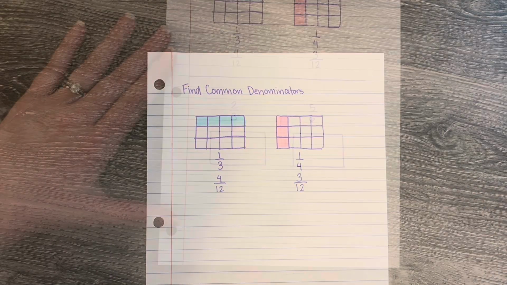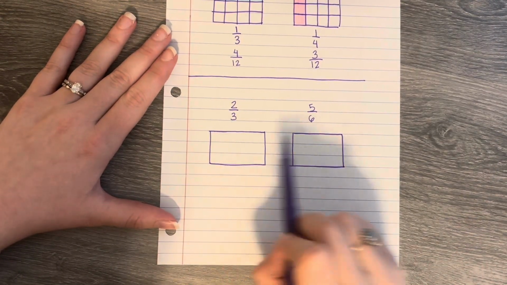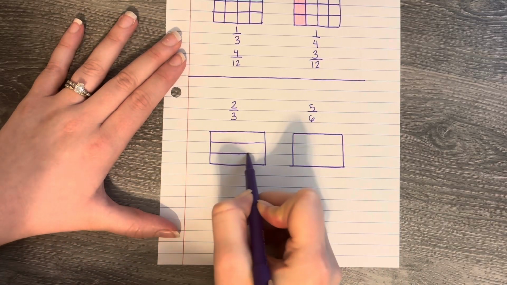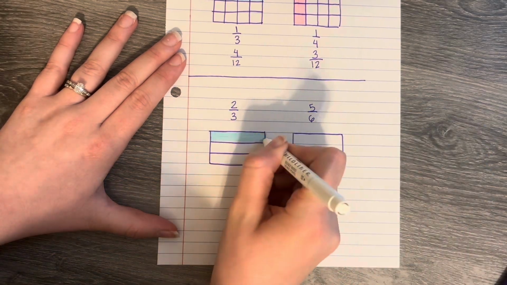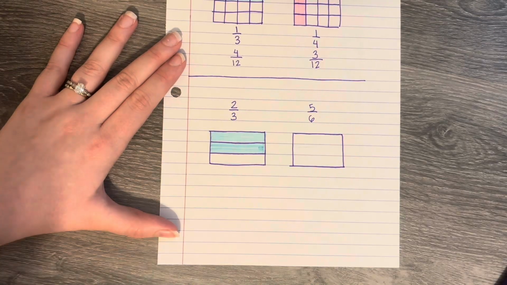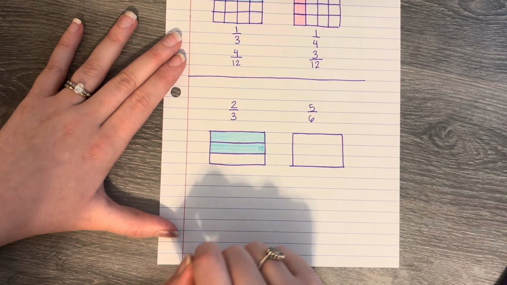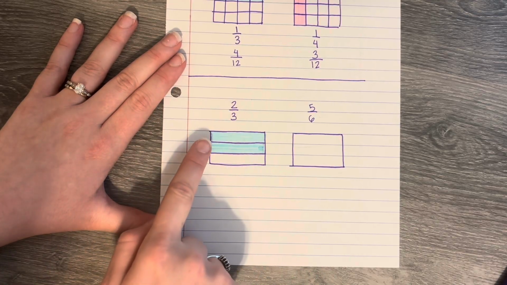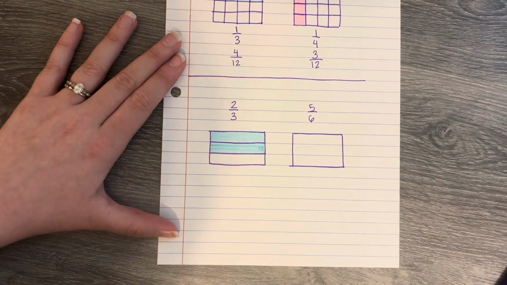Let's try another example. Let's look at these two fractions. I have 2/3 and 5/6. So I'm going to show you the same way that we did before. So here I'm going to partition this model into thirds. This denominator told me how many pieces there would be in the whole. It's telling me the size of the pieces. They're the size of thirds. And the numerator is describing how many pieces we are talking about. So I shaded in 2 of those thirds.